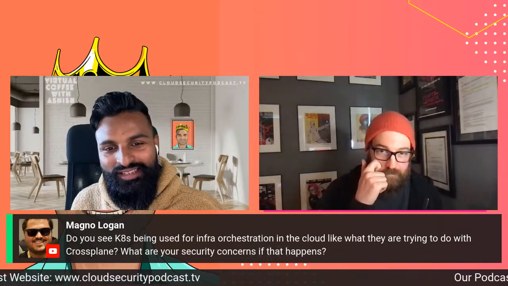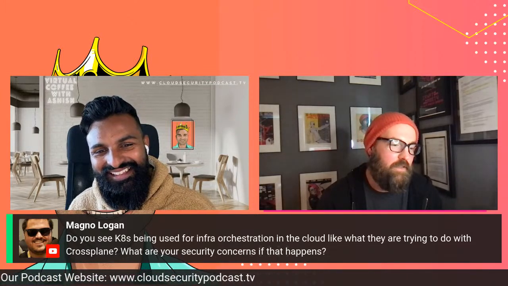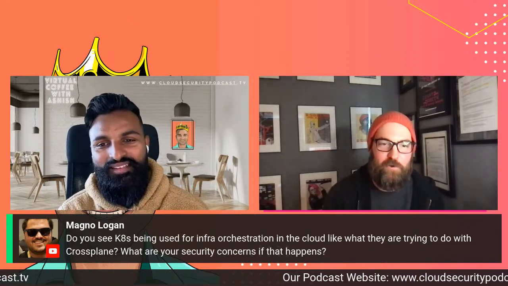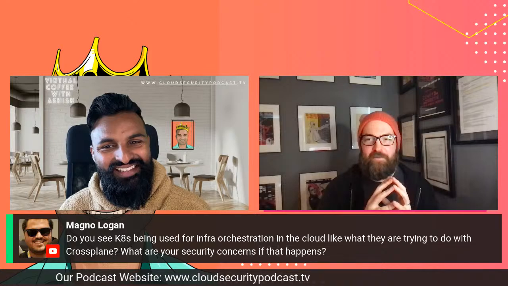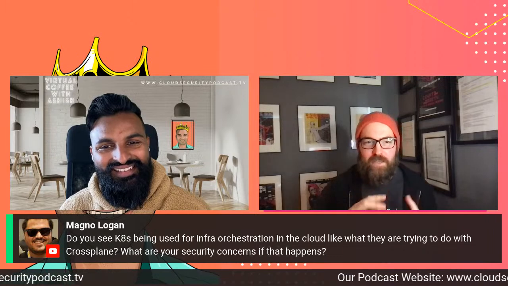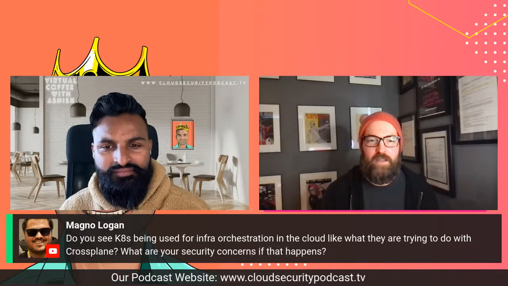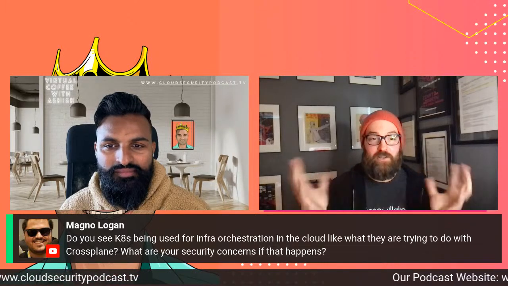So do you see Kubernetes being used for infra orchestration in the cloud, like what they're trying to do with Crossplane? What are your security concerns if that happens? Yeah. In the last couple of years, they made the cloud API for Kubernetes, and I was so excited. Where is the security boundary you can really rely on in Kubernetes? It's not at the pod level. That's kind of mushy. There's somewhat at the node or node pool level, but at the end of the day, if I wanted to be absolutely sure there's not going to be a hack, I would say it's at the cluster level.